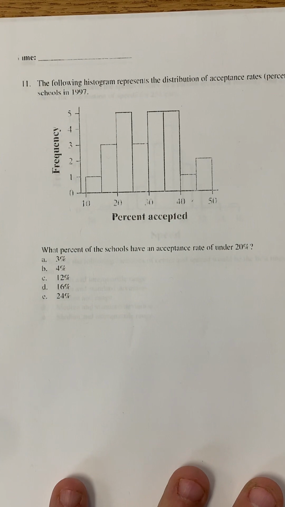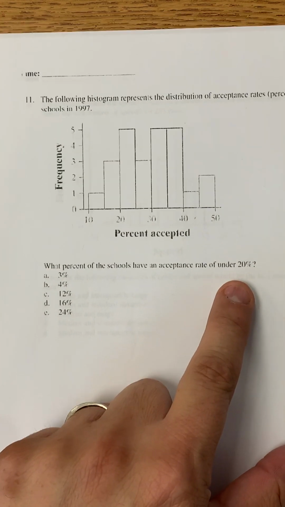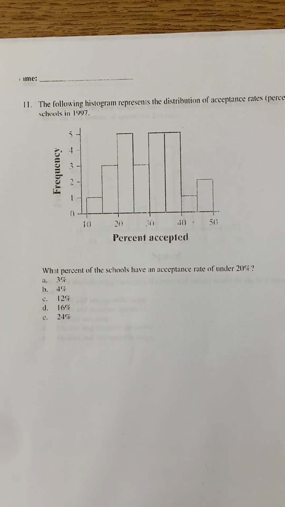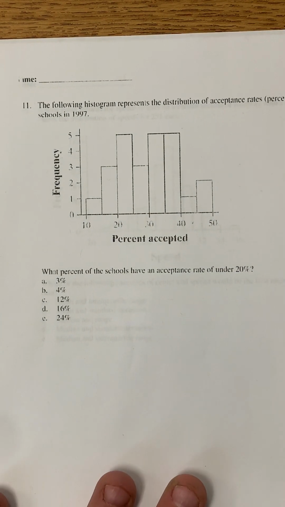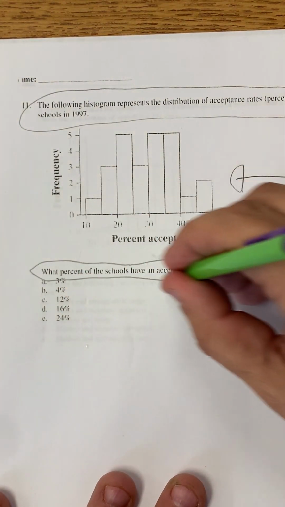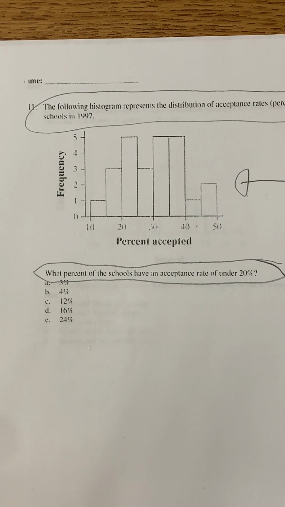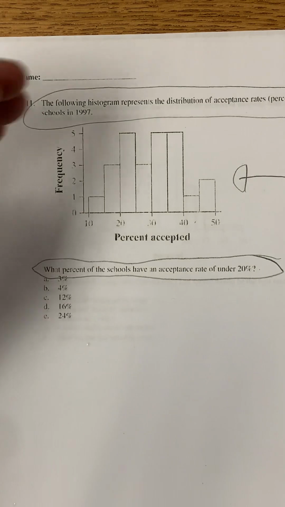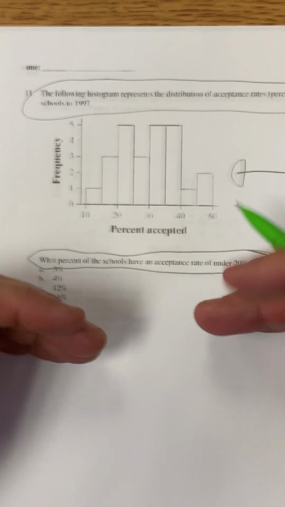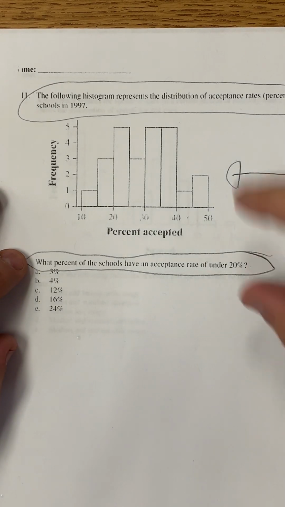This one, they give us a histogram, and the question says, what percentage of the schools have acceptance rates under 20%? Actually, that reminds me, this is a multiple choice skill. They'll give you a story, then a picture, and then the question. Okay, here's the deal. This one, the story is short. The College Board on your AP exam, the stories will not be short, they will be long. If you see this, words, picture, words, answer, you need to skip down and read the question first. Then you know what you're looking for.